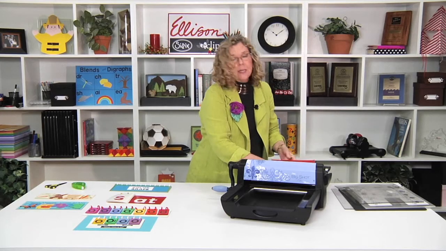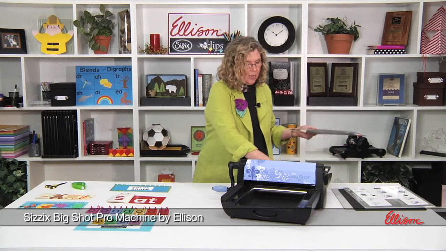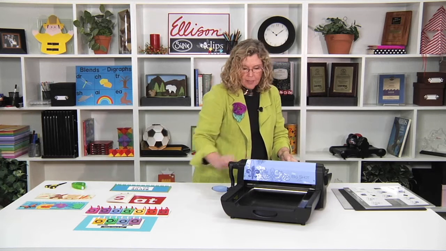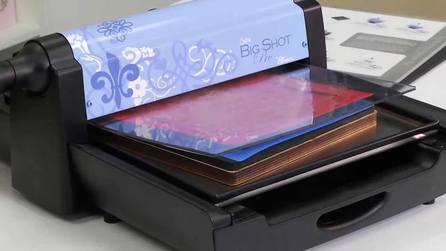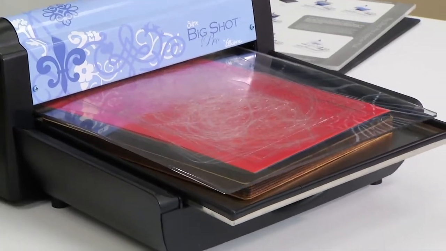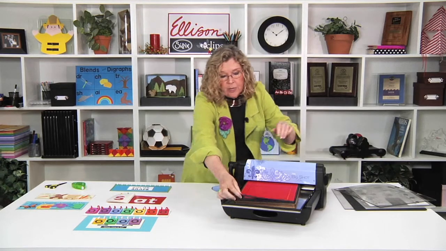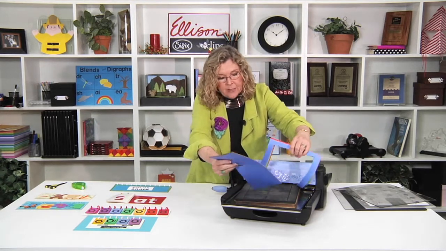Because I'm cutting it in the Big Shot Pro, that means I have the rubber side of the die facing up with the paper on top, and then I'm going to put the cutting pad over the top, and then I'm going to just roll it through. This way I can cut one so that if I wanted each student to make their own, this would be a quick way to generate the first 5, and then I would do that, let's say 6 more times if you have a class of 30.